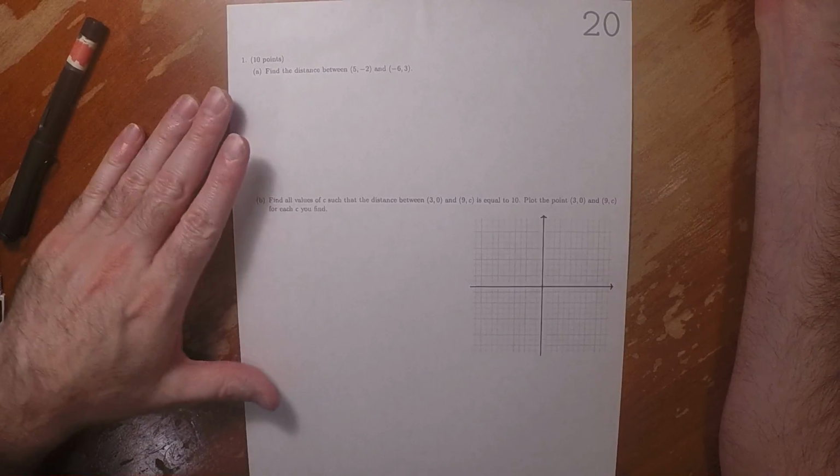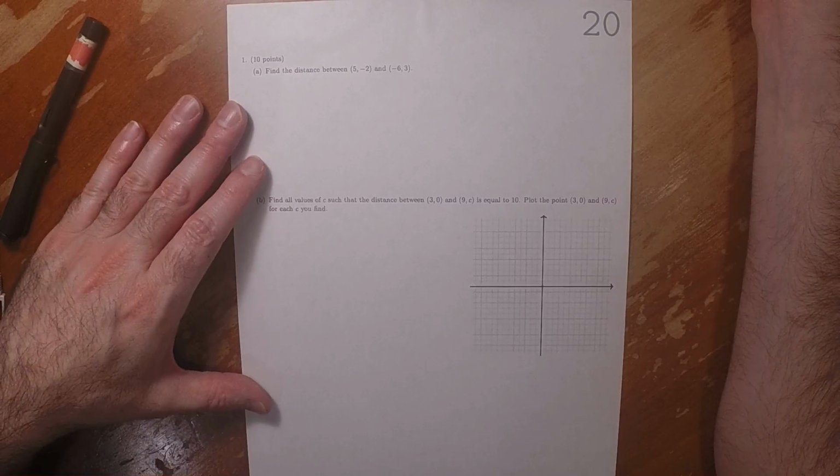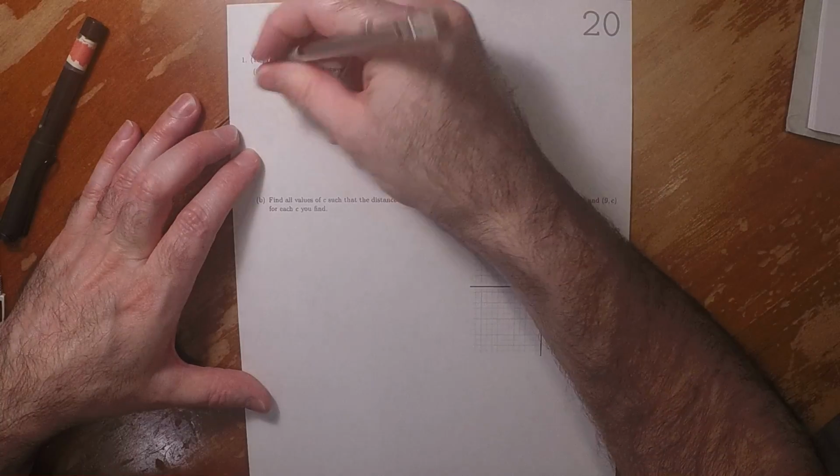This is the solution to written homework 20. Okay, so find the distance between these 2 points.